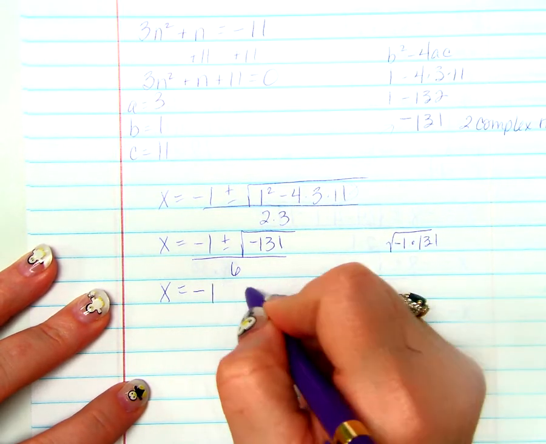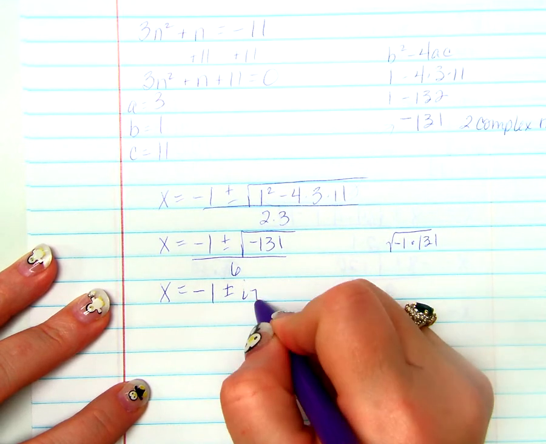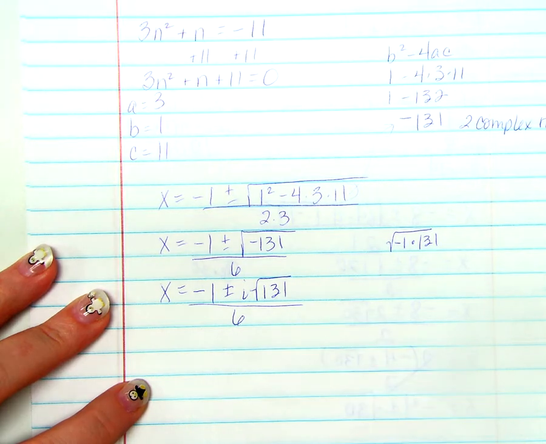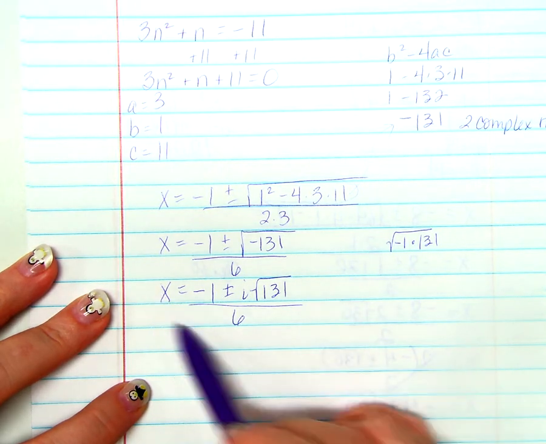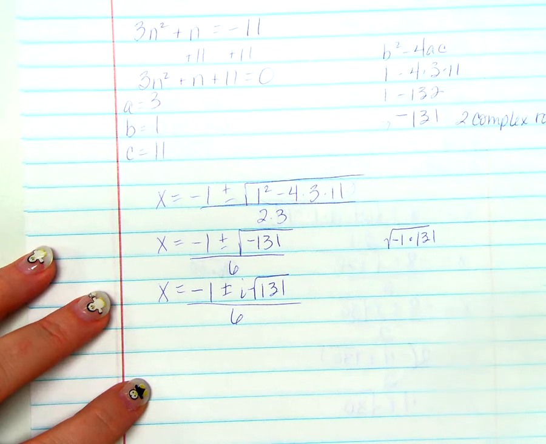So I get negative 1 plus or minus. The square root of negative 1 is i. I don't know the square root of 131, so I leave it over 6. That's as far as I can go. That's the answer. Okay? Let me do a couple more for you.